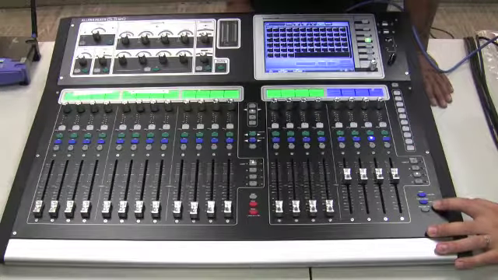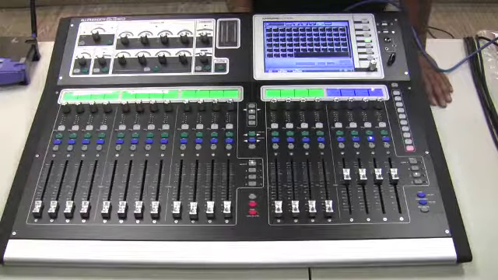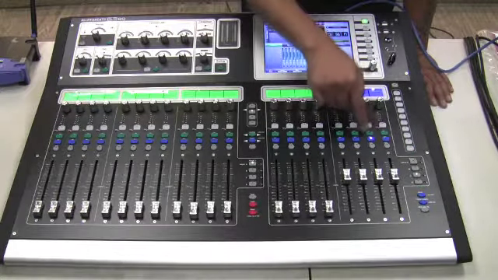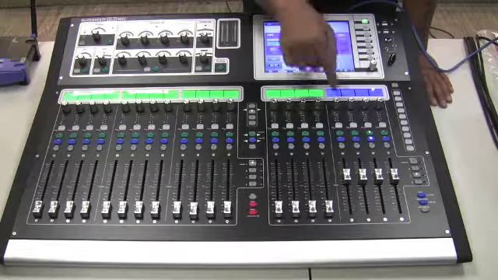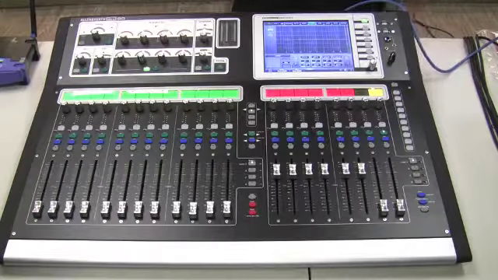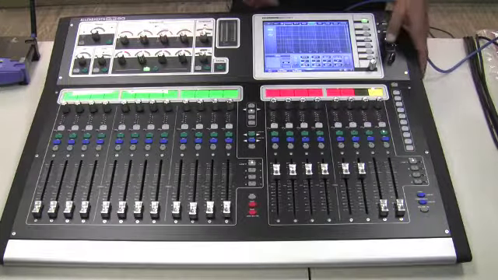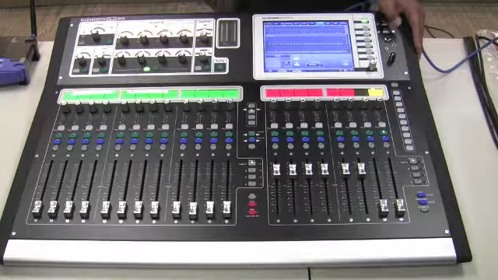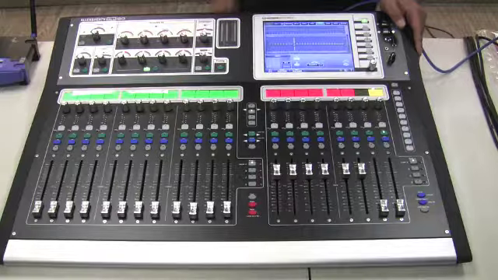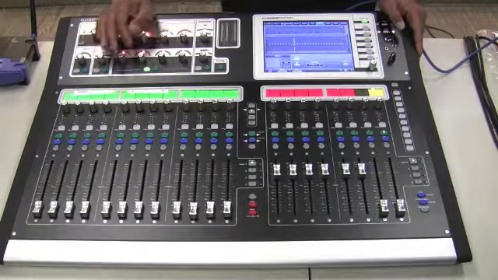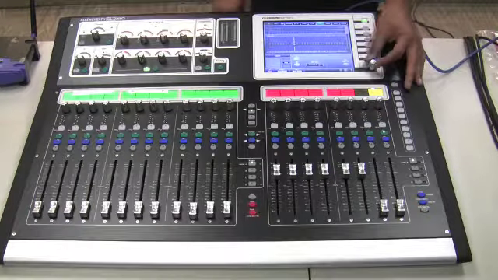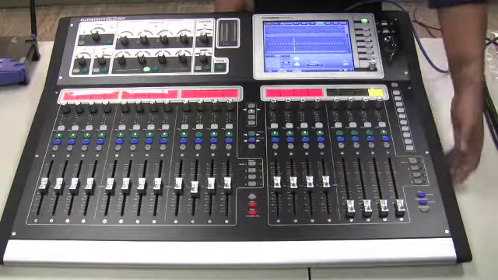Okay, graphic EQ fader flip. So let's get back here. Processing lets me select an output. Flying faders. There's my graphic there. If I want to change it, that's a few button steps in order to do it. Or I can go GEQ fader flip.